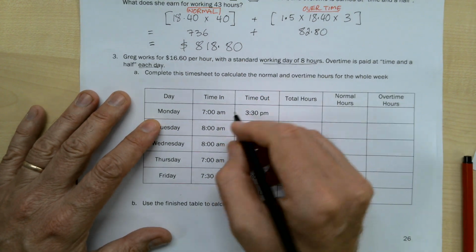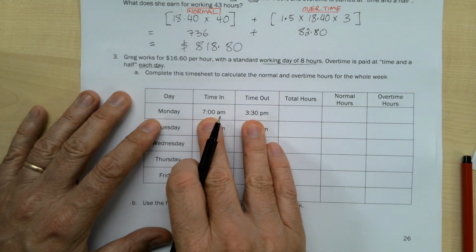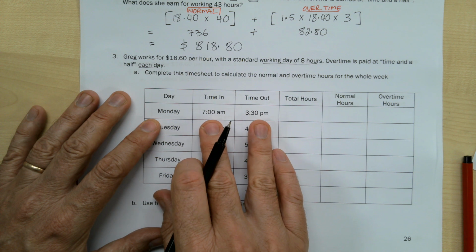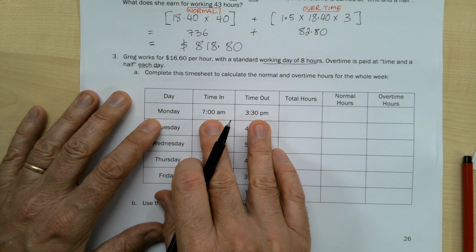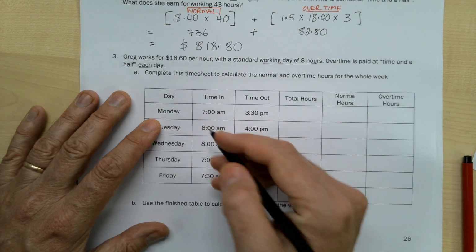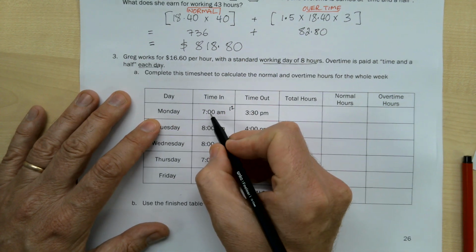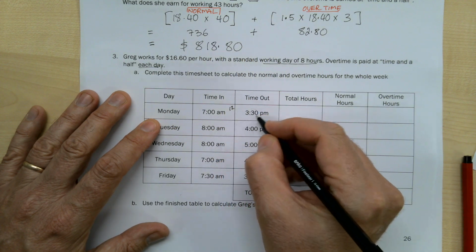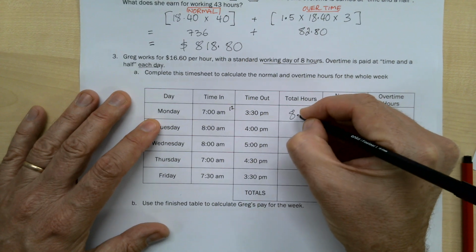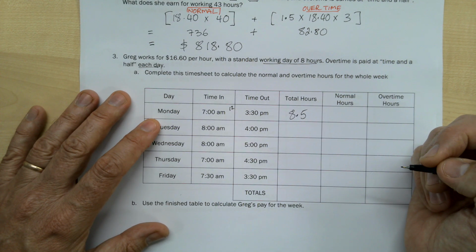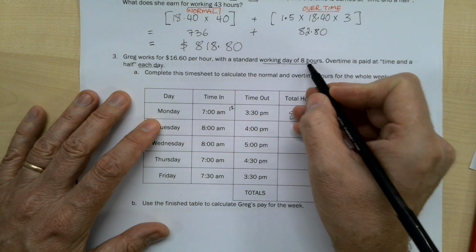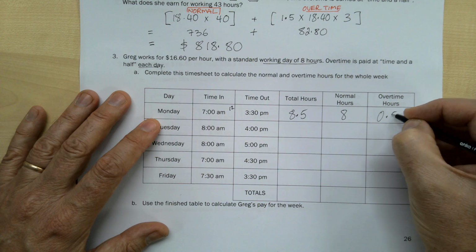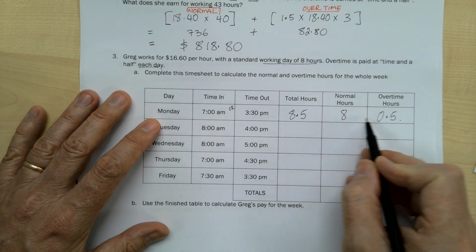You've got to figure out how many total hours are in this particular day. He starts work at 7 a.m. and finishes at 3:30 p.m. Here's how I tend to do that: take it to midday. 7 a.m. to midday is 5 hours. Then from midday onwards, that's 3.5 hours. So overall, I've got 8.5 hours. Anything up to 8 hours is normal, so I've got 8 normal hours and half an hour of overtime. That's how we worked that day.